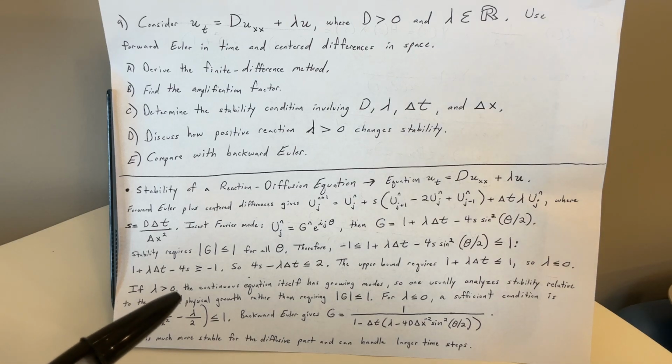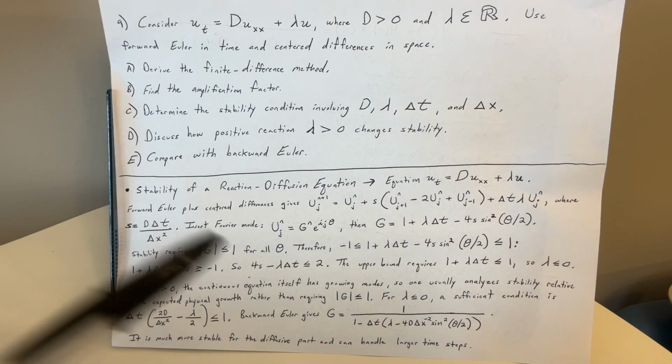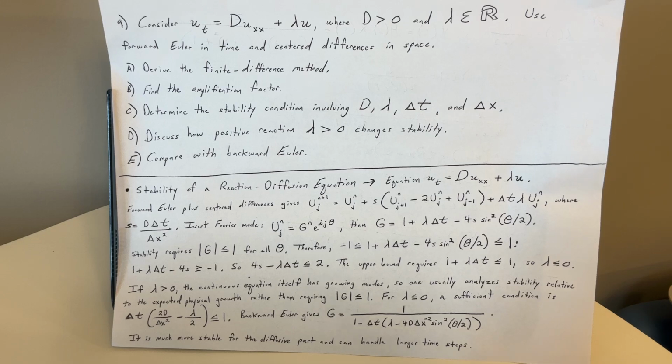If lambda is greater than 0, the continuous equation itself has growing modes. So one usually analyzes stability relative to the expected physical growth rather than requiring the absolute value of g be less than or equal to 1. For lambda less than or equal to 0, a sufficient condition is delta t times the quantity 2d over delta x squared minus lambda over 2 is less than or equal to 1.